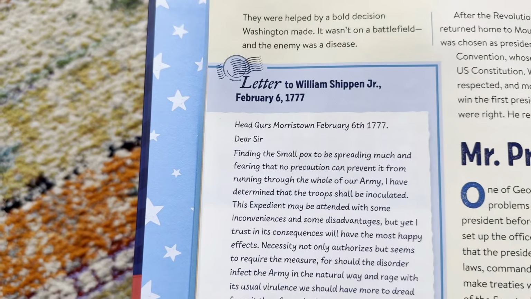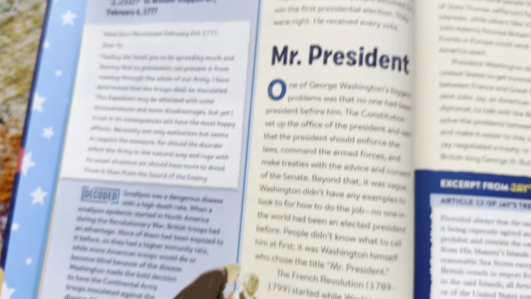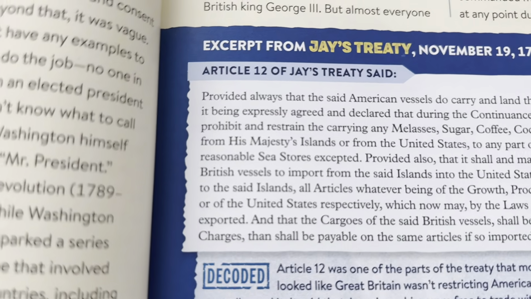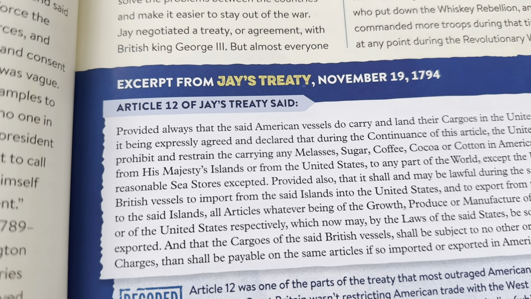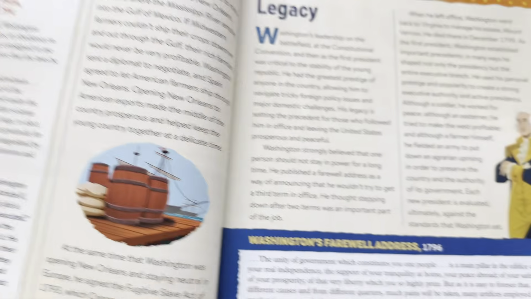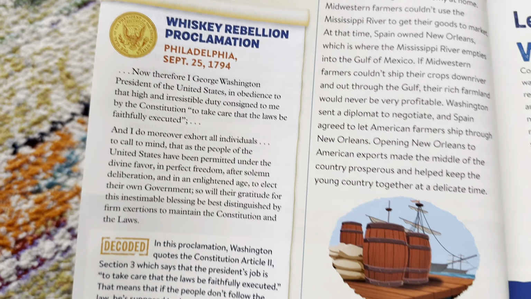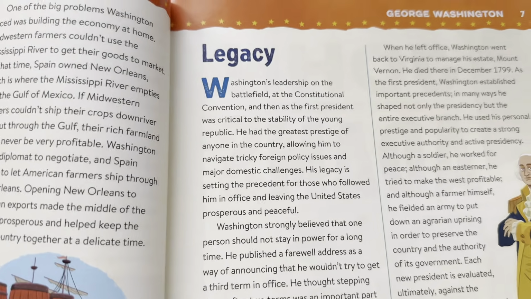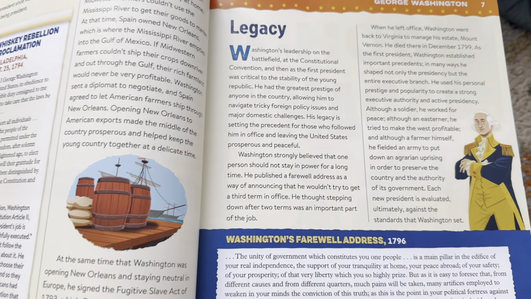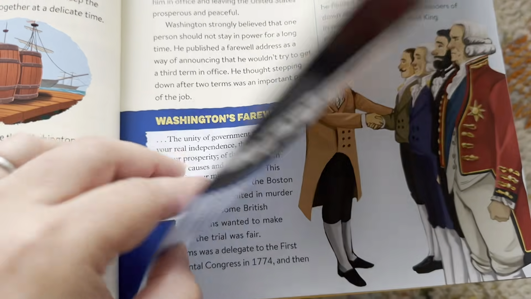And then it goes on over here. Now he has another letter, and then it's decoded along the bottom. And so I like it. And then you have Article 12 of Jay's Treaty, and there you go, and it's decoded down there at the bottom. And then it continues on over here with the Whiskey Rebellion Proclamation, and then the legacy that he leaves behind. So you see, it's not just a 1 or 2 page spread. That was like 4 or 5 pages. And then his farewell address, and then it's decoded.